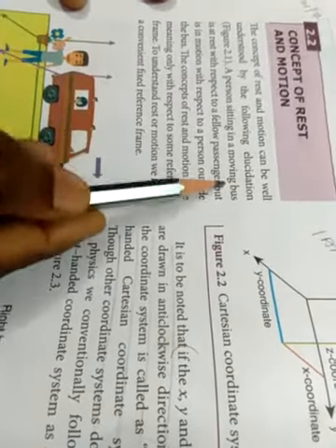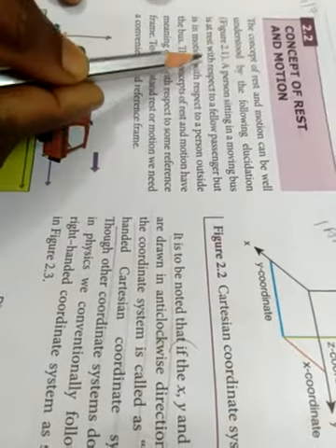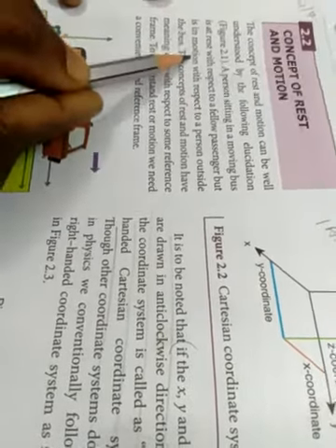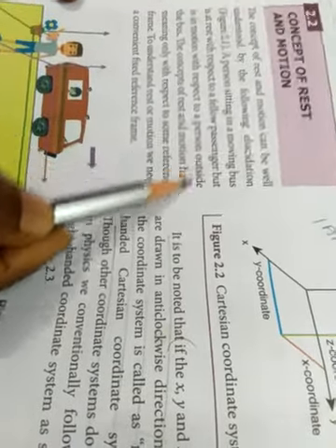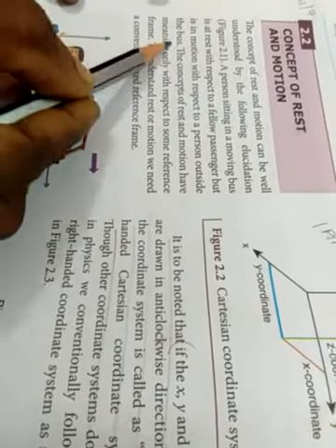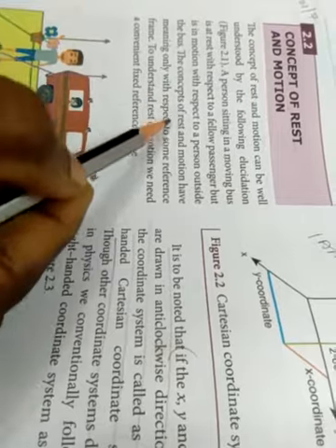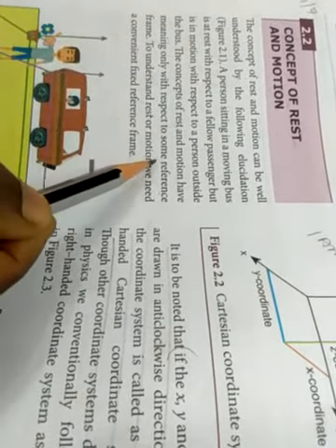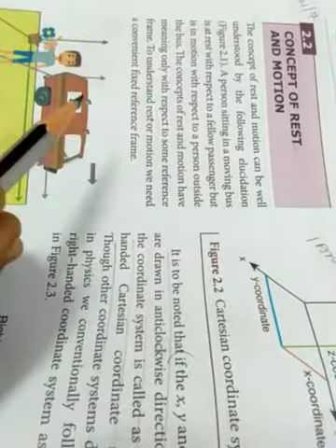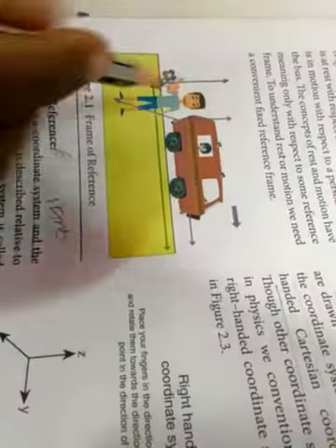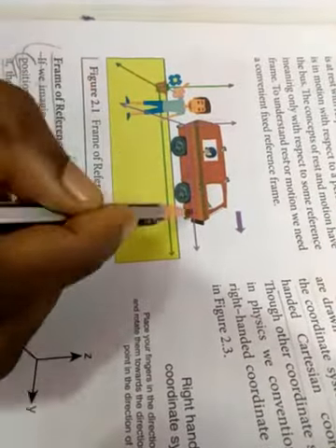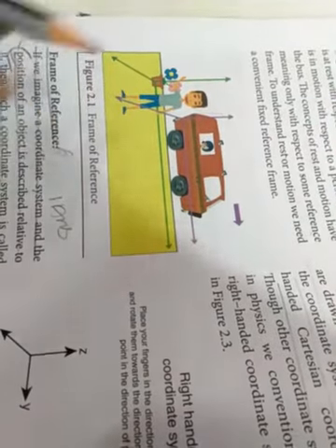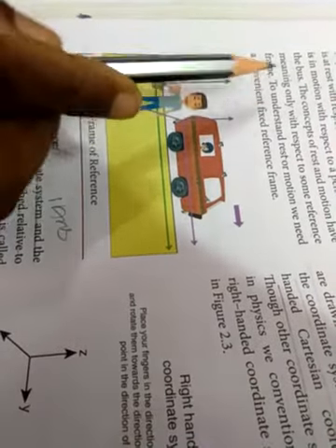A person sitting in a moving bus is at rest with respect to the fellow passenger, but in motion with respect to a person outside the bus. So the concepts of rest and motion have meaning only with respect to some reference frame. You see that this is the reference, the three coordinates, x-axis, y-axis and z-axis. That is the frame.